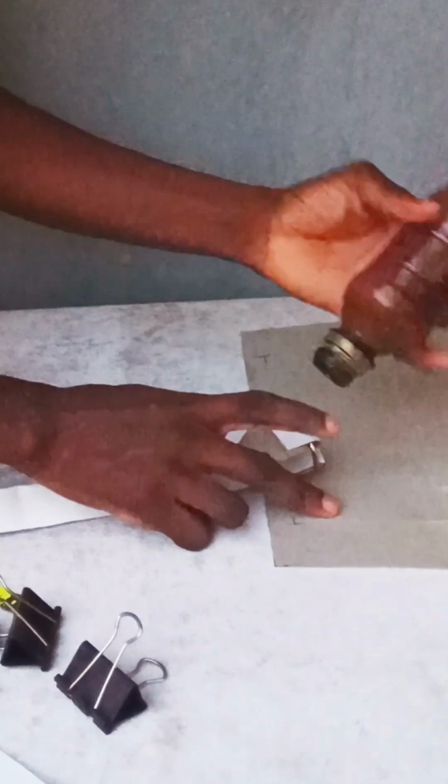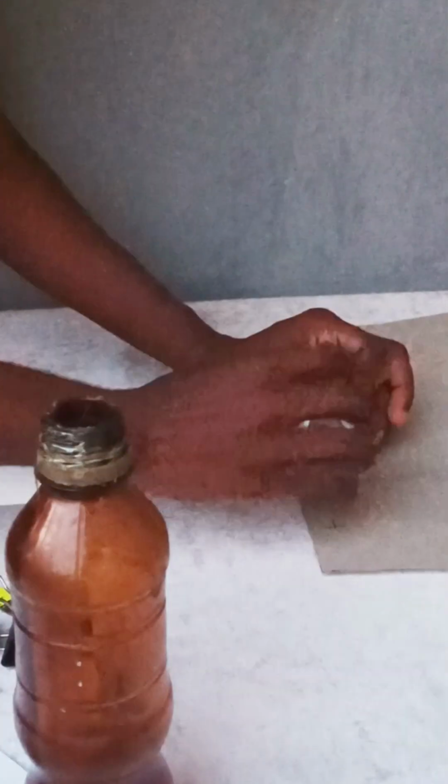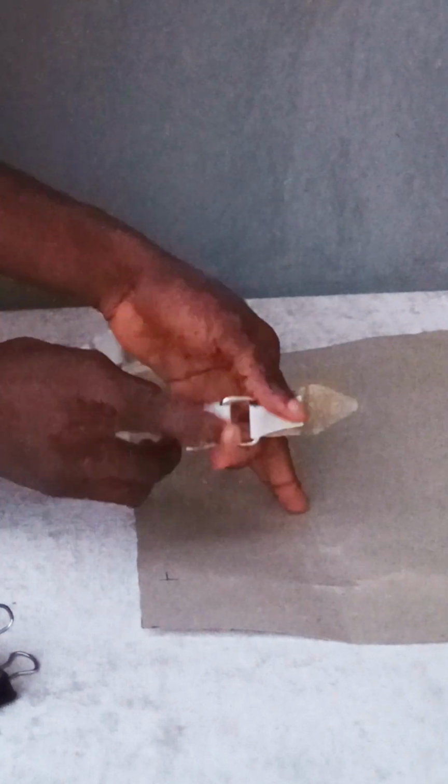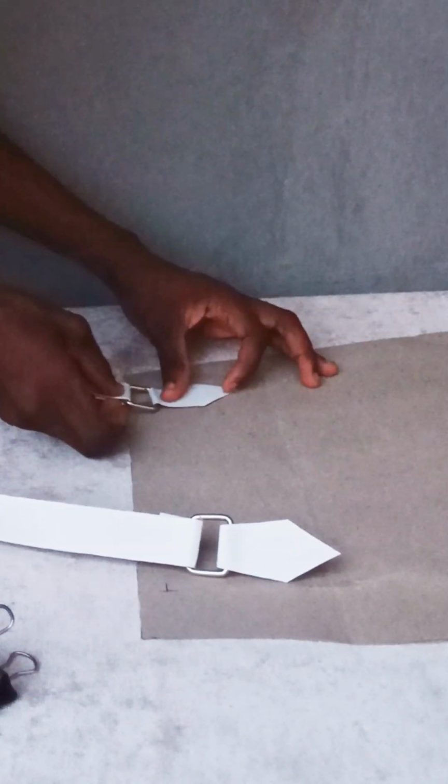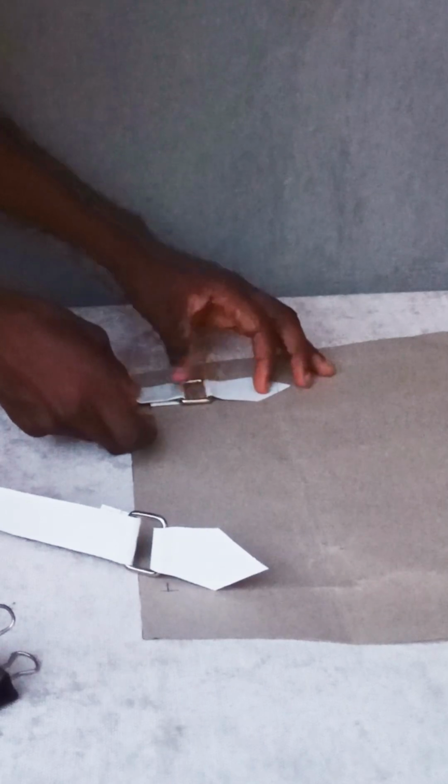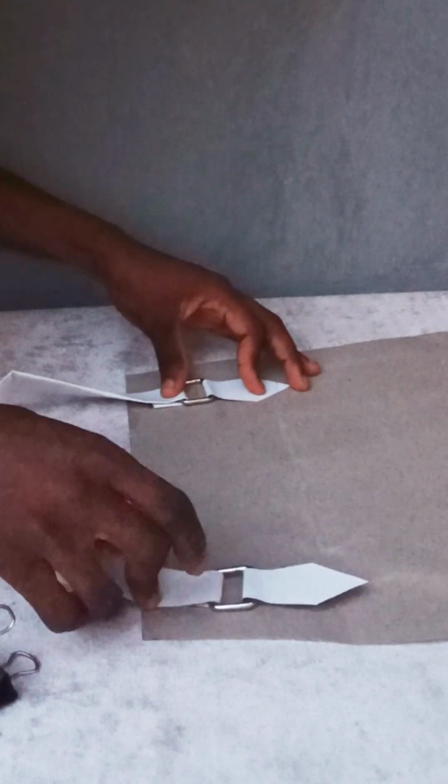So I'm just going to use my gum. So all you are going to do, just make sure you place this head part of your handle panel on this 1/2 inch mark. So it's not dry, that's why it's pulling off.